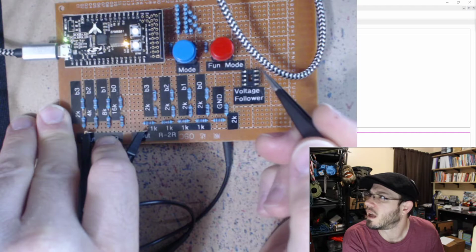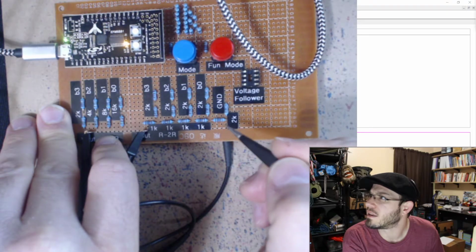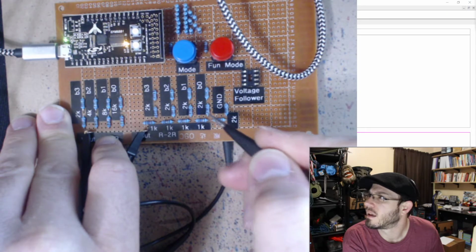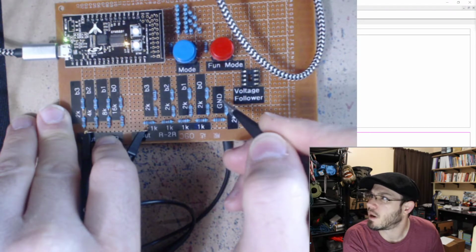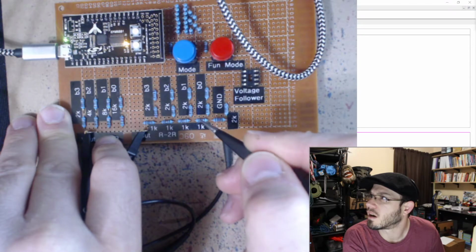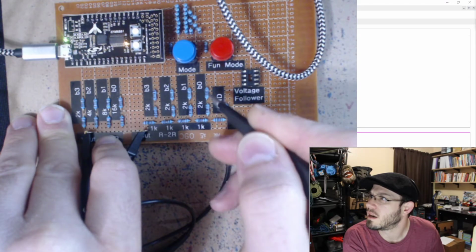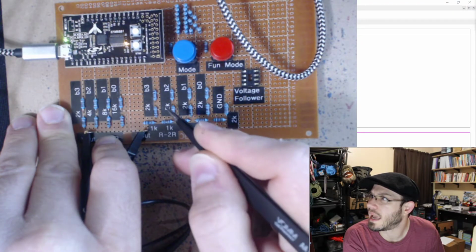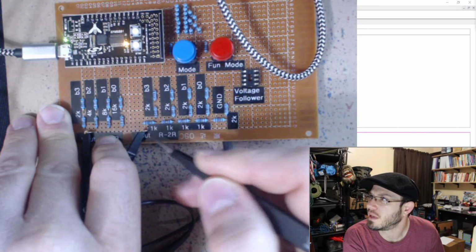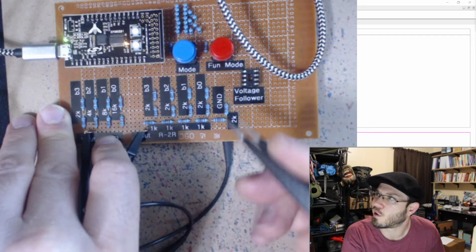We have our 2K and 2K. Both of these together are 2K connected to ground. We have our least significant bit over here. 1K, 2K, 1K, 2K, 1K, 2K in that ladder arrangement.